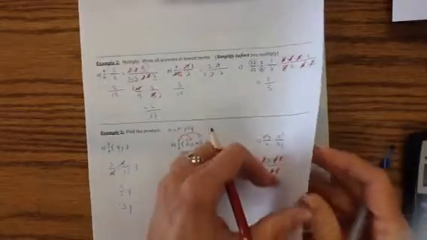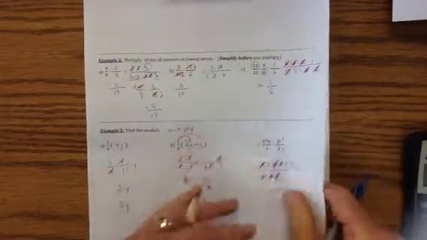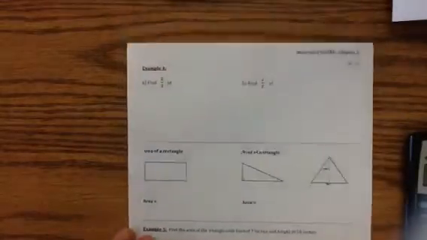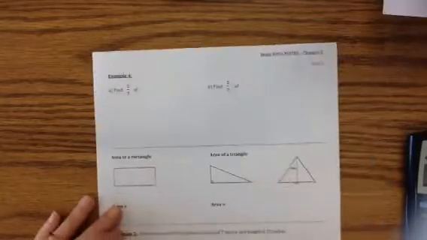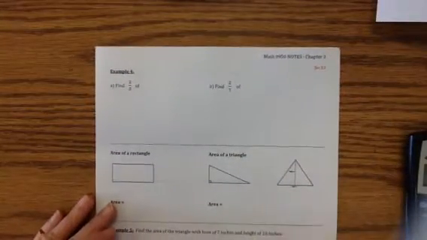Okay, let's do the next set. We're getting there. Almost finished. Okay.